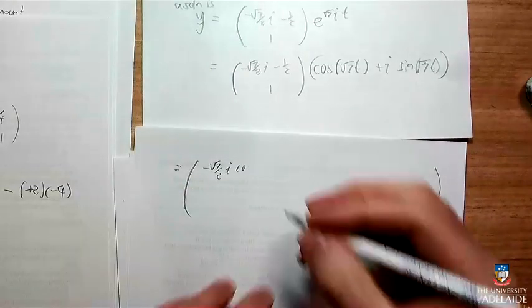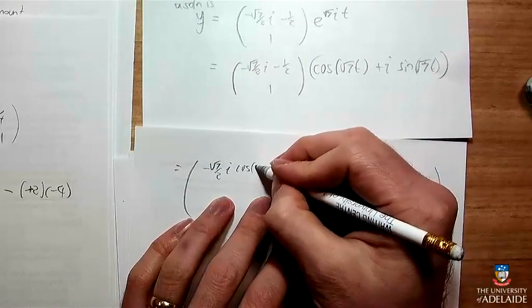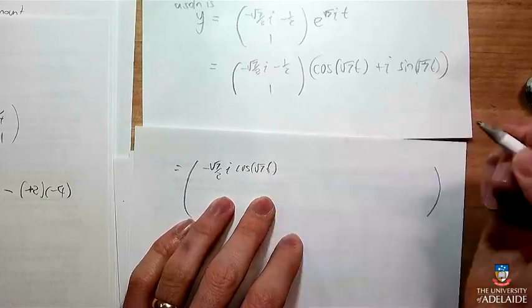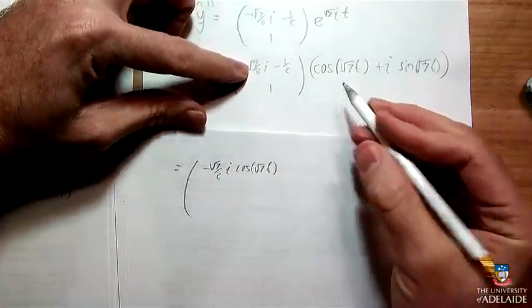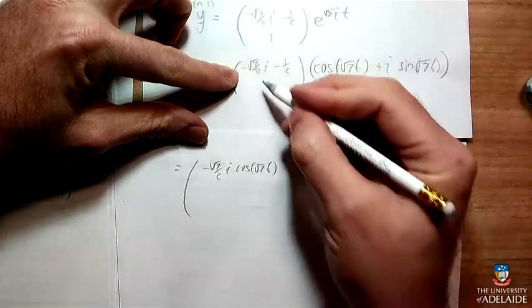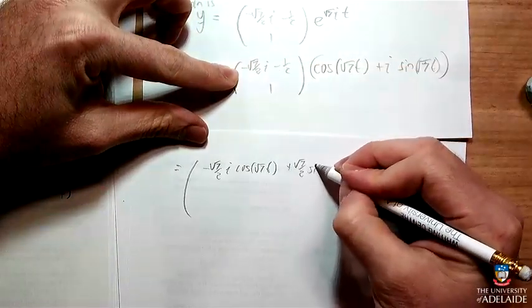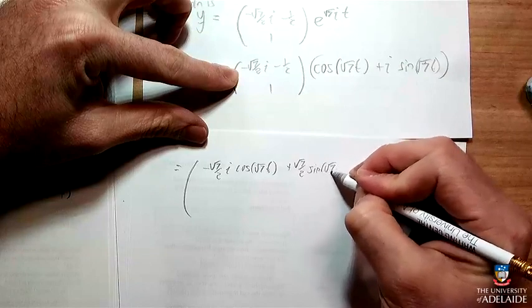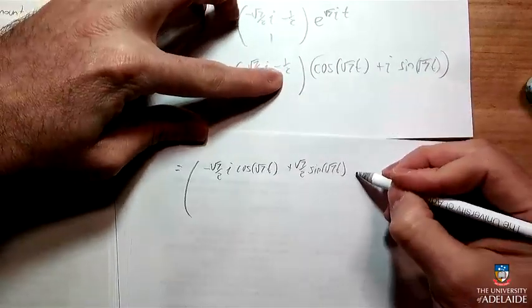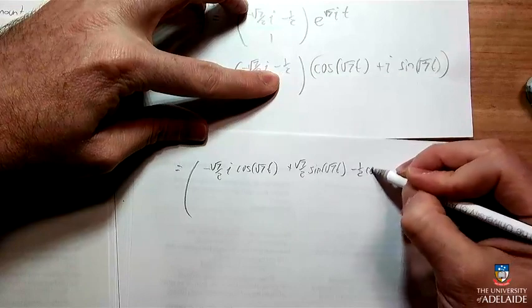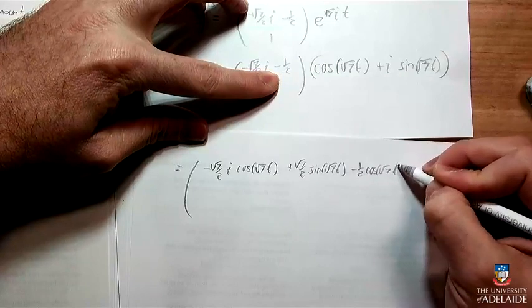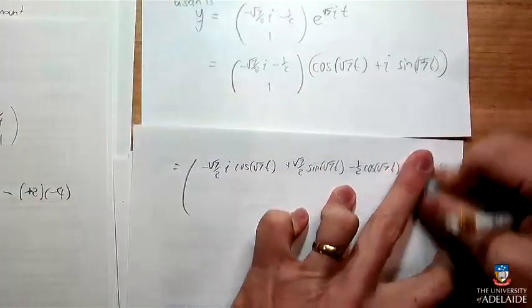No. I was thinking there might be a way to avoid expanding it out, but I don't think there is. So this times that. So minus cos root 7t. Damn it.